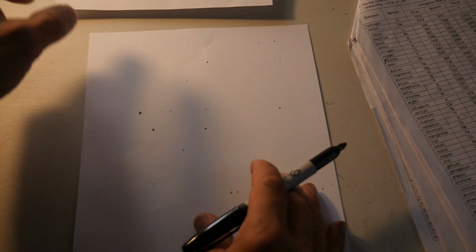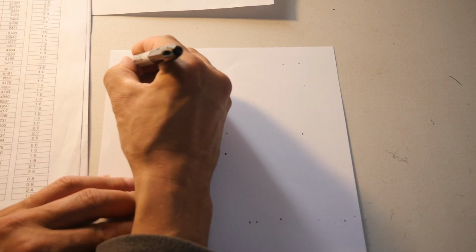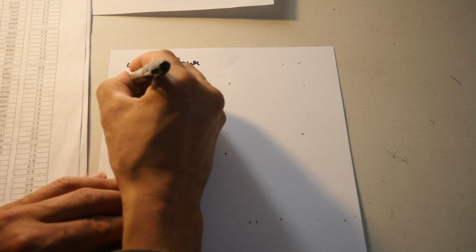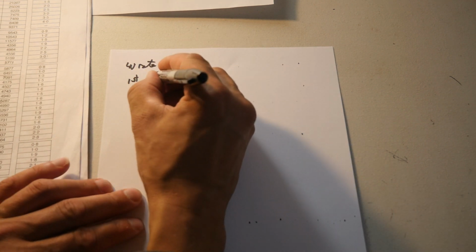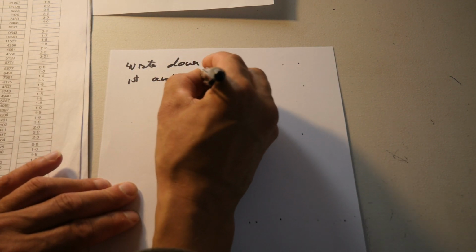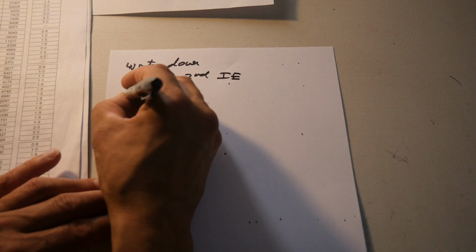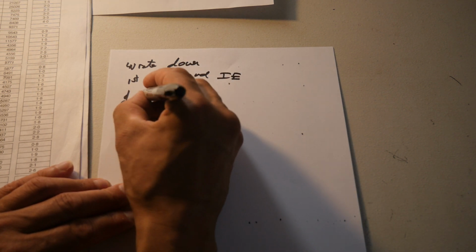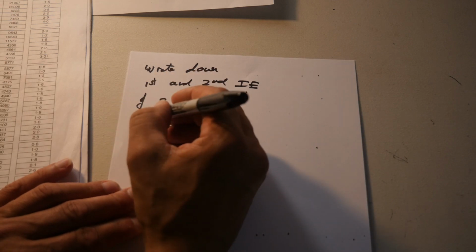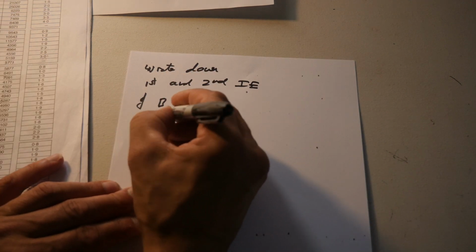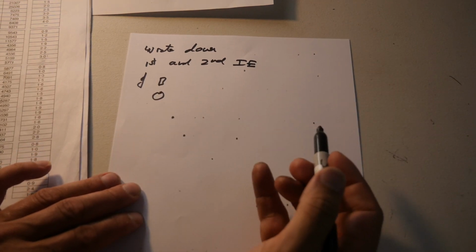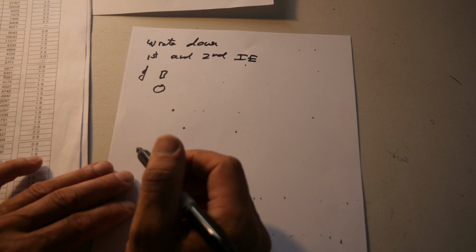Can you write down the first and second ionization energies of boron and of oxygen atoms? Pause, and then I'll write the answers down.